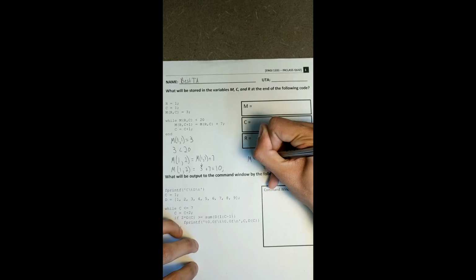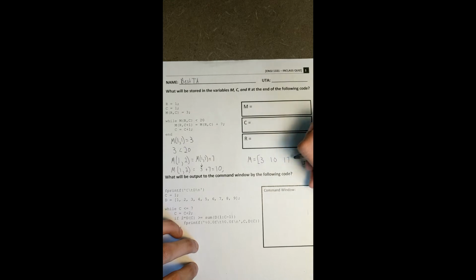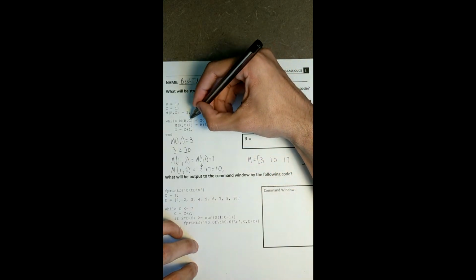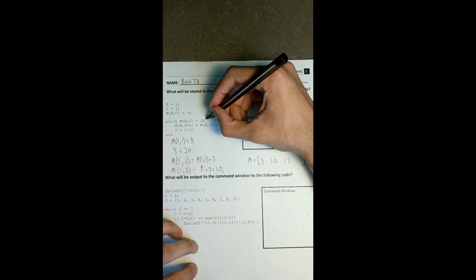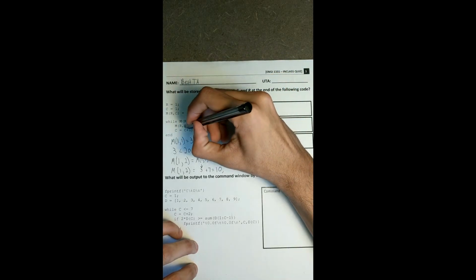So now, looking at the actual output for M, or how it's stored, we know that the first value, M11, is going to be 3. We know that the second value is going to be 10. And we know that the third value is going to be 17. We know this because there's a clear pattern here. Every time the while loop runs, the next instance of M is going to increase by 7. So since M r c, M11, starts as 3, we add 7, and we'll add 7.